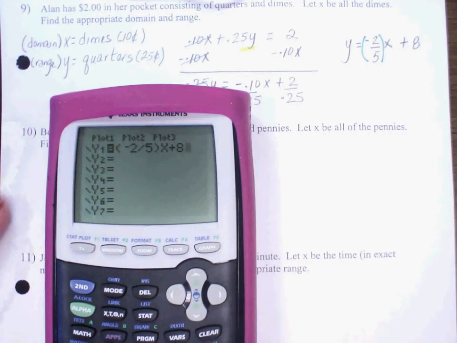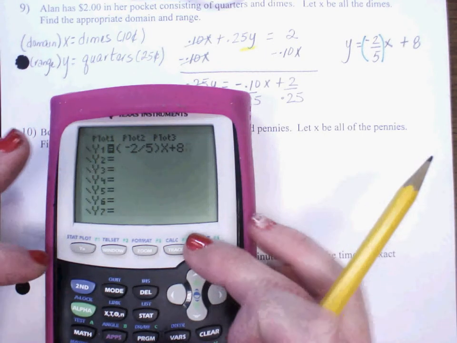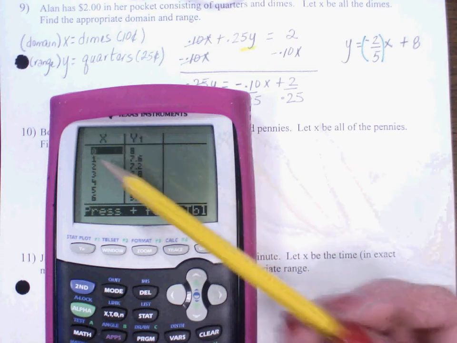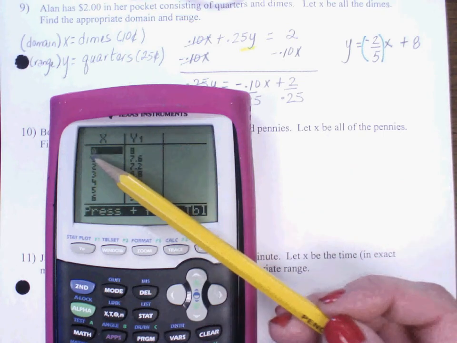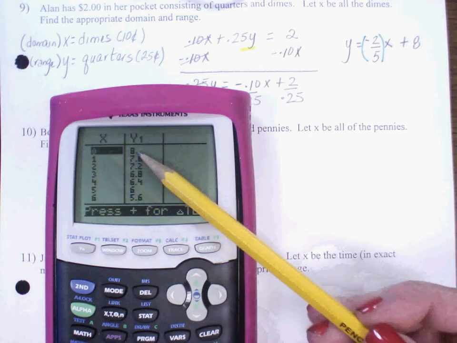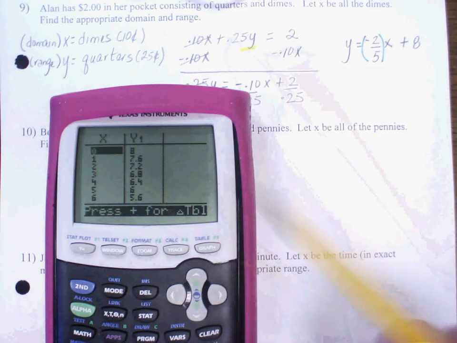Plus 8. And I'm going to go to the table. All right. So I can... I have no dimes and 8 quarters? No, because it says this consists of quarters and dimes.